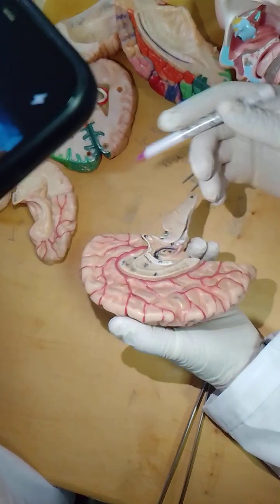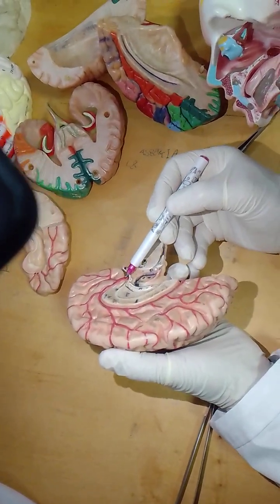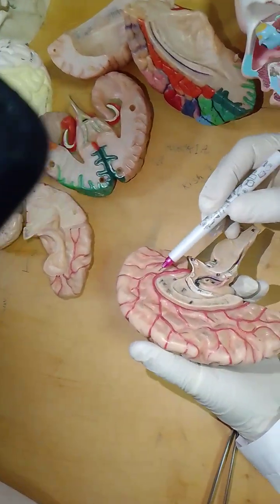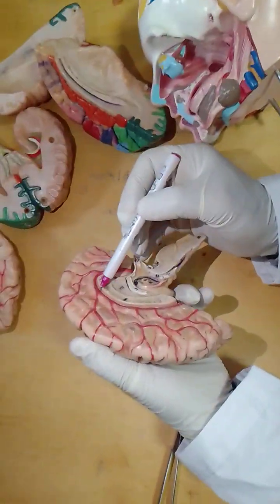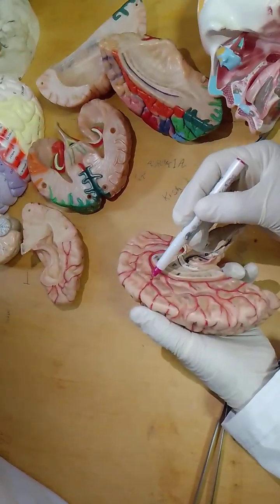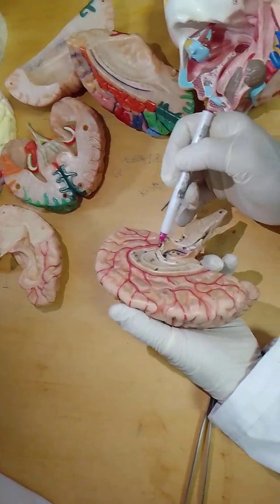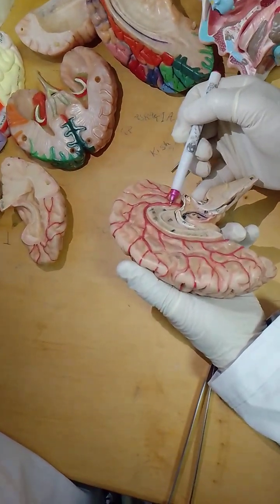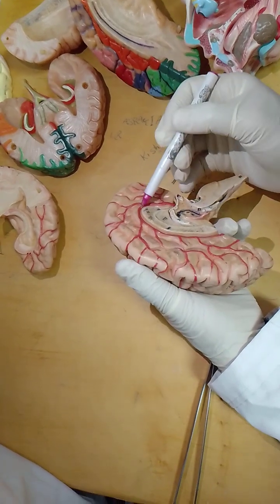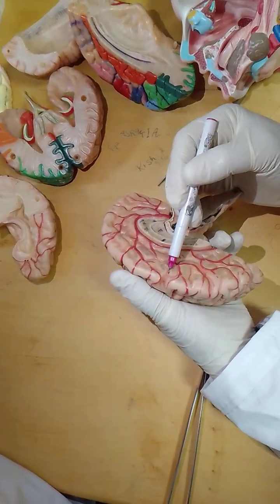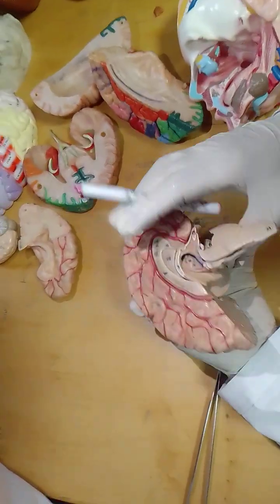Another artery: the anterior cerebral artery, the callosomarginal branch, the pericallosal artery, the middle and anterior cerebral arteries, the callosomarginal artery and the pericallosal artery.